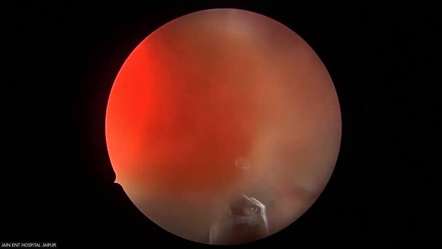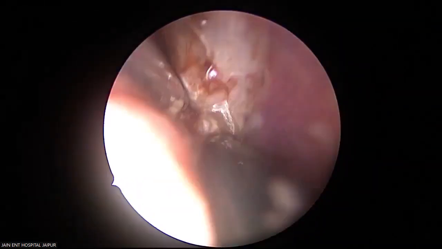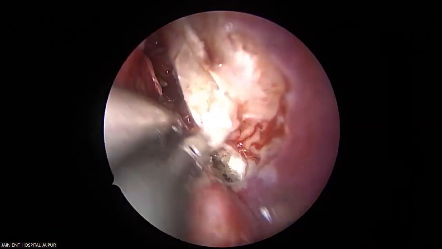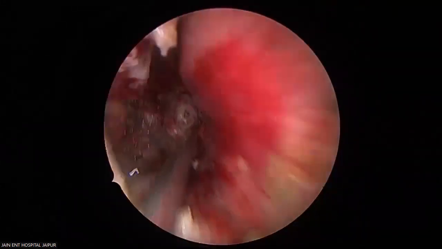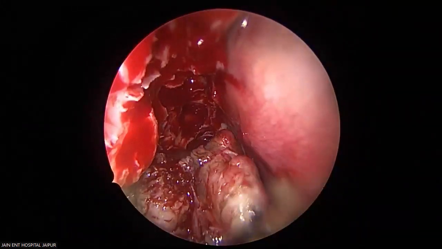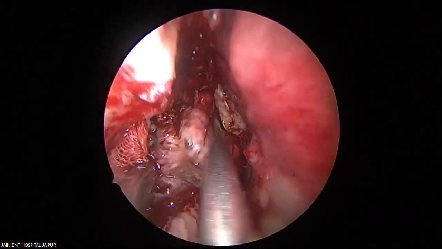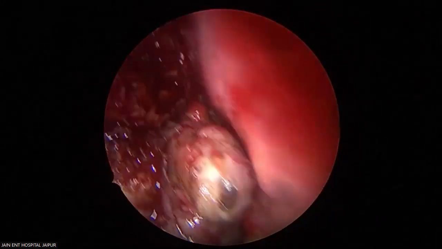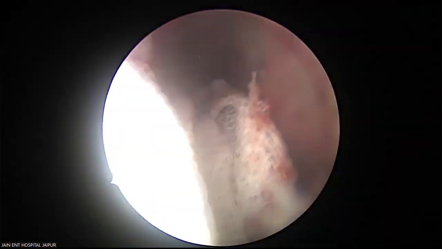See, very clear, completely separated from the septum. So quickly we have achieved the superior exposure. This is anterior exposure, this is anterolateral exposure, tumor surface being coagulated all the time. And this is your superior exposure. Clear?